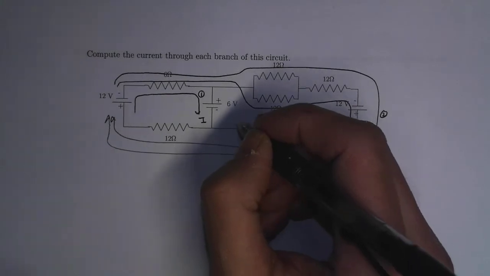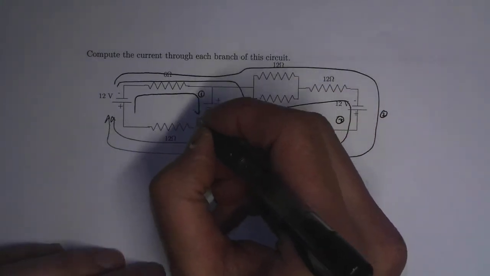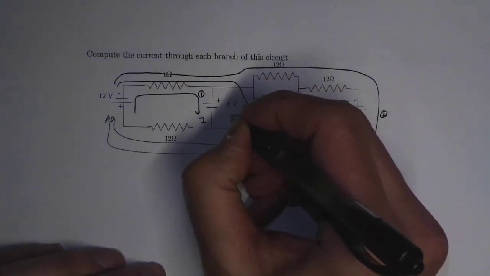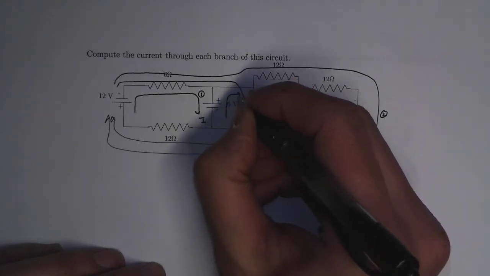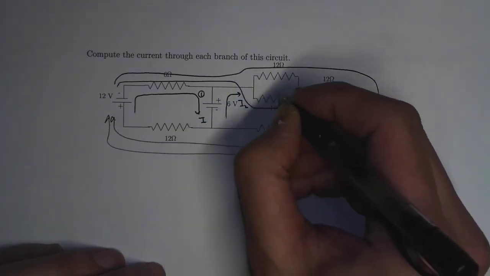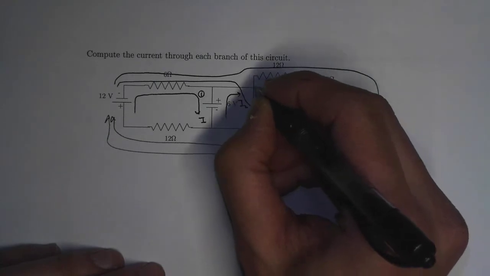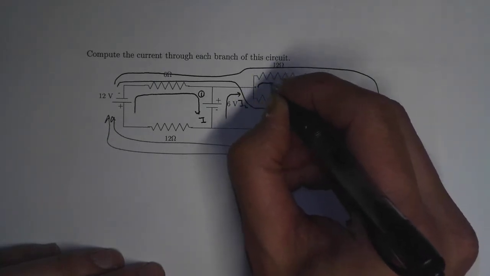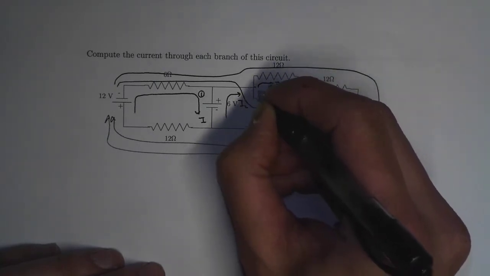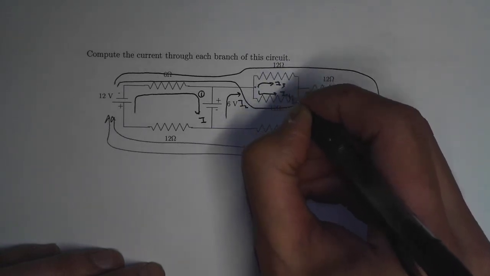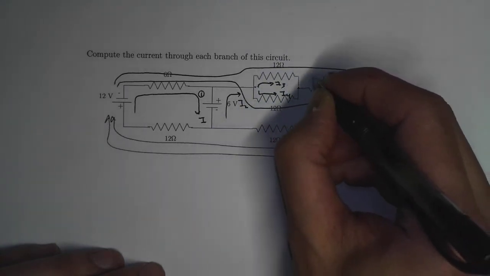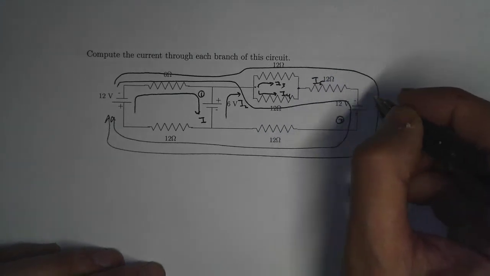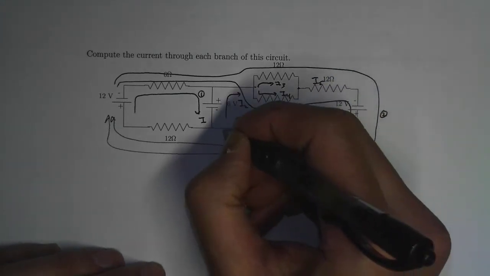And around each one of these, I will basically label the current. So this would be I. This here, I2. Right. This will be a joint junction here. There'll be I3, I4. They join again here, I5, and then it goes around.